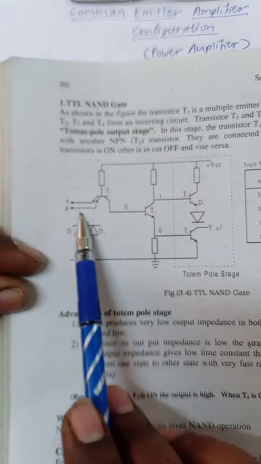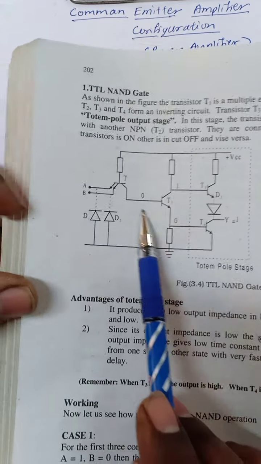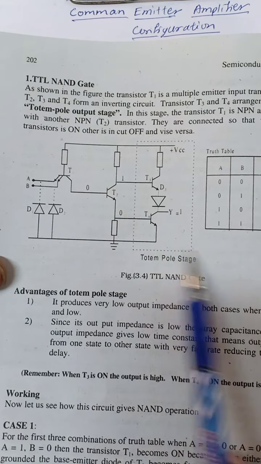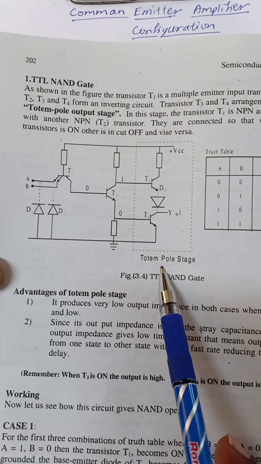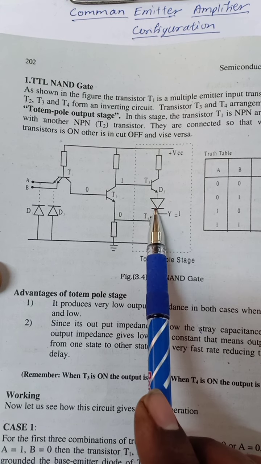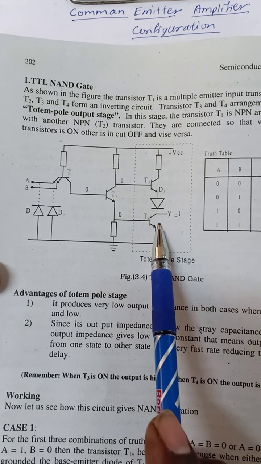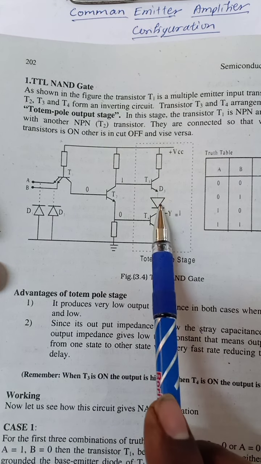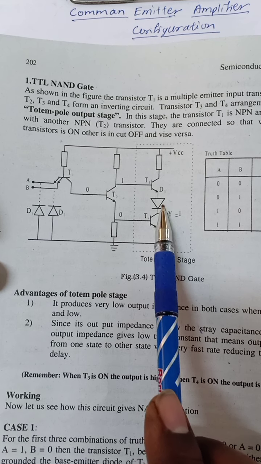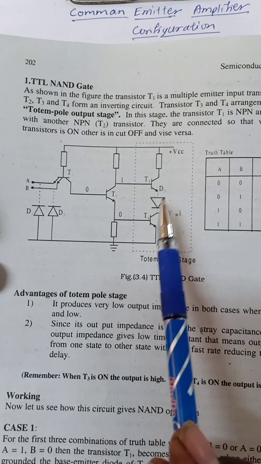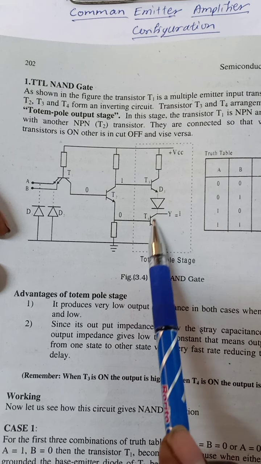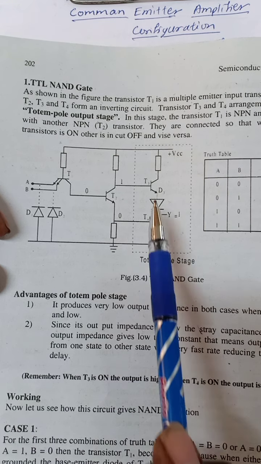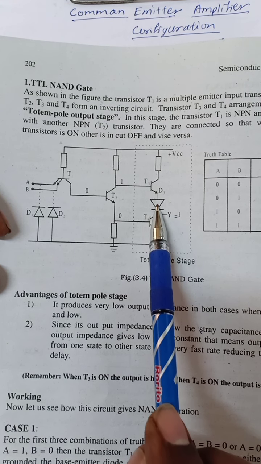So a multi-emitter transistor is used at the input. These are NPN transistors. This arrangement is known as totem pole arrangement. This diode is used because this transistor is in on state and you have to prevent it from turning on, so that's why we are using the diode. You just have to remember this. Because of this diode, when this transistor is in on state, it prevents the other from turning on.